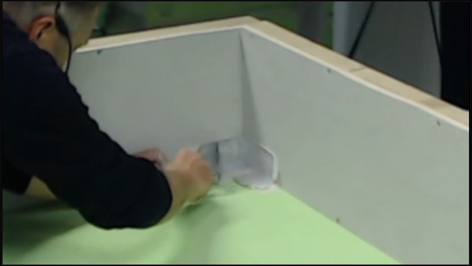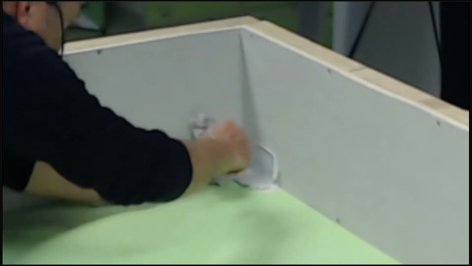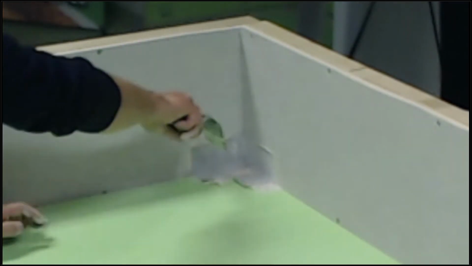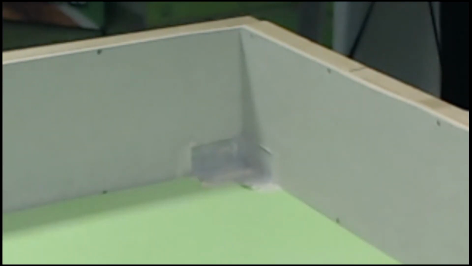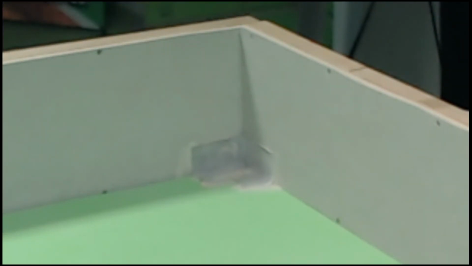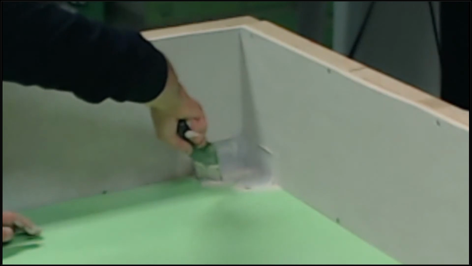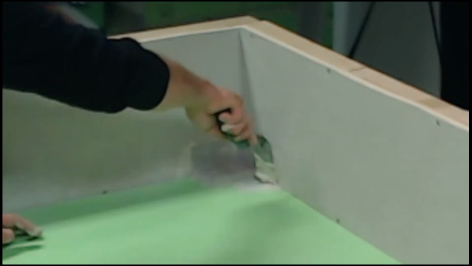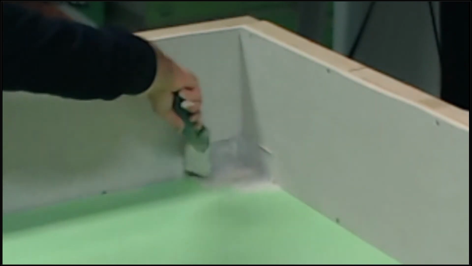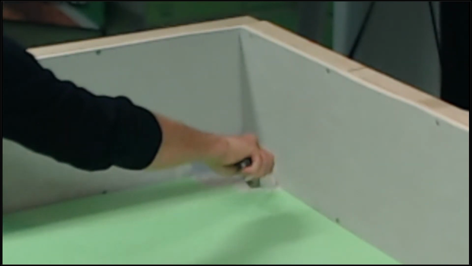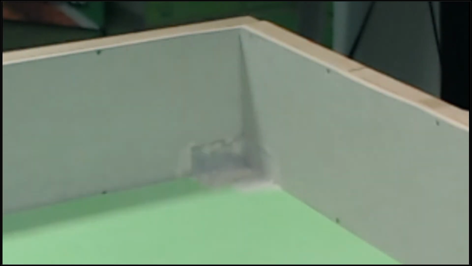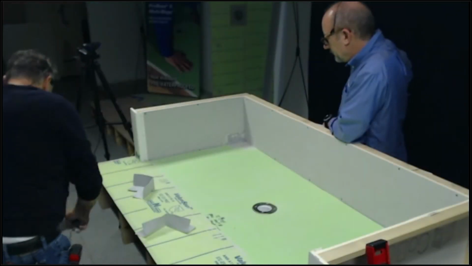You could also do that corner with a 250. Don't worry about the thin set on top of the corner at all. Just clean up the excess, make sure it's tucked in tight, and then you'll repeat that process all the way around the other corners.